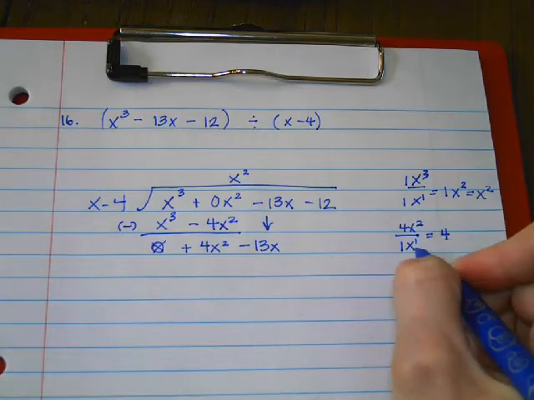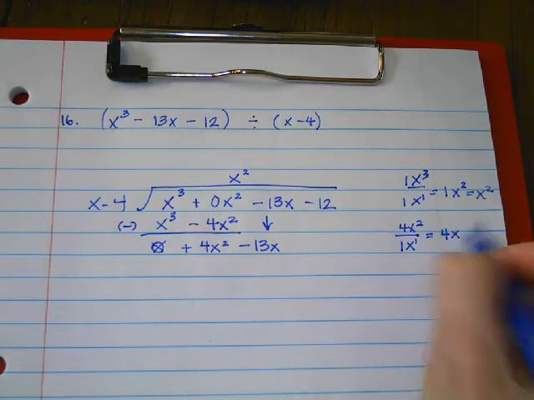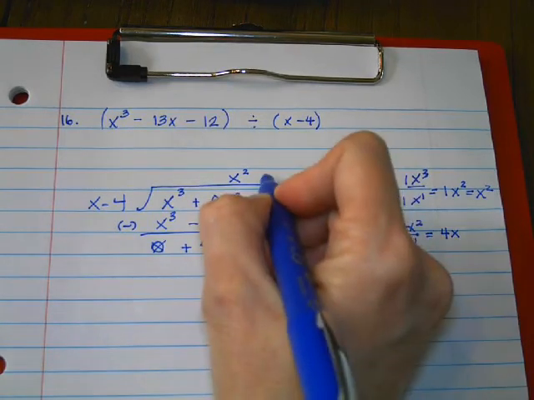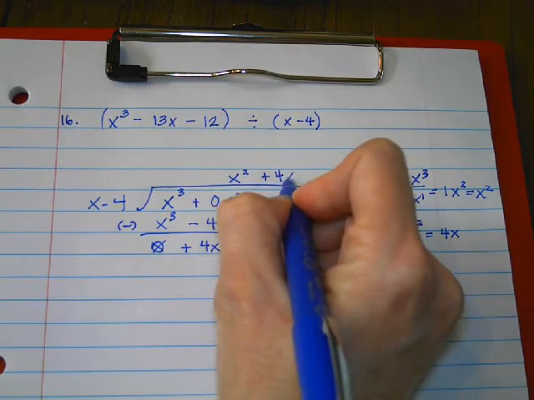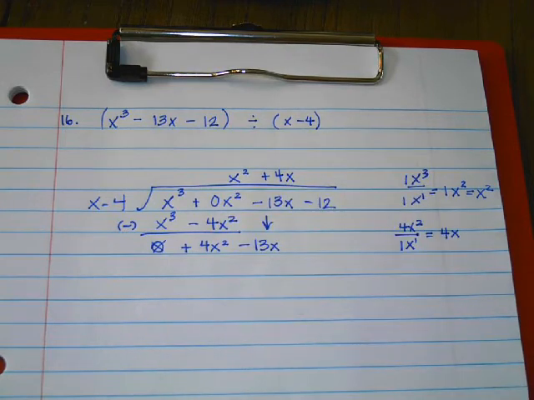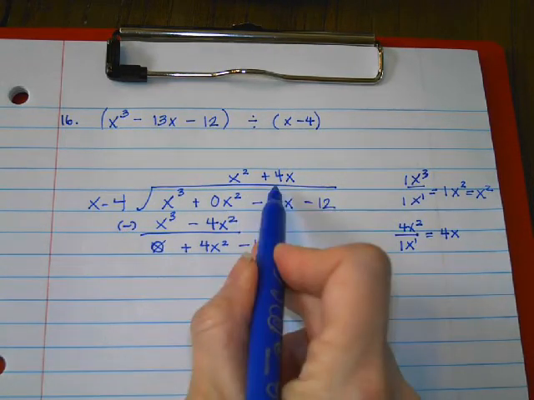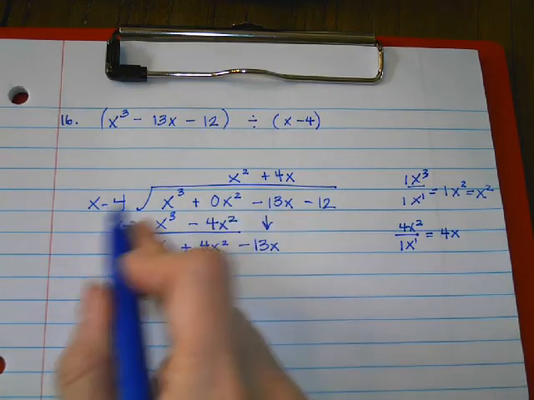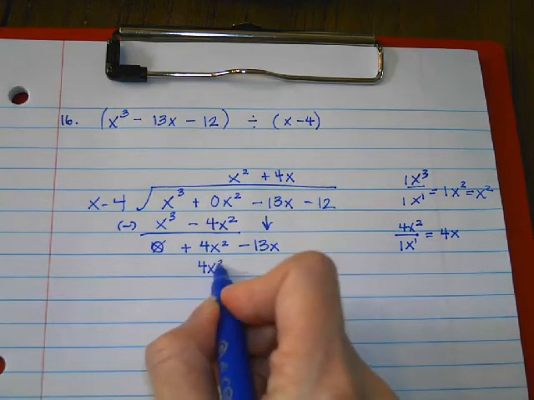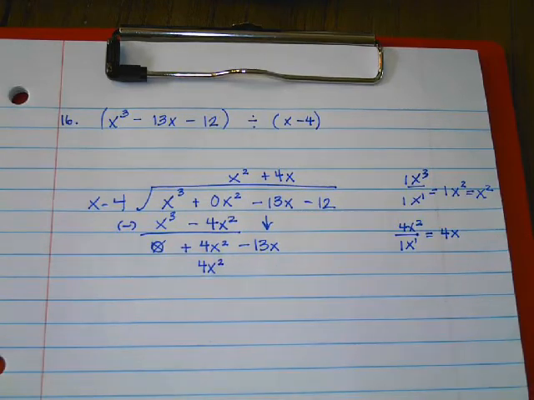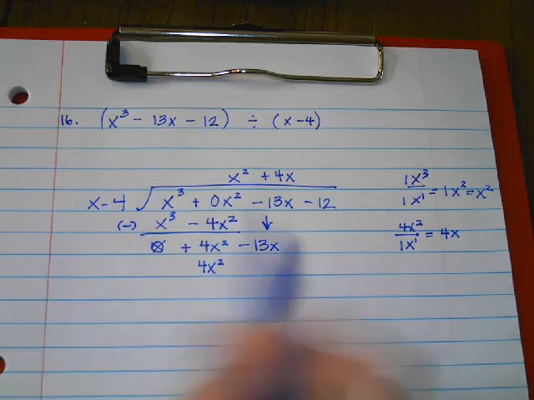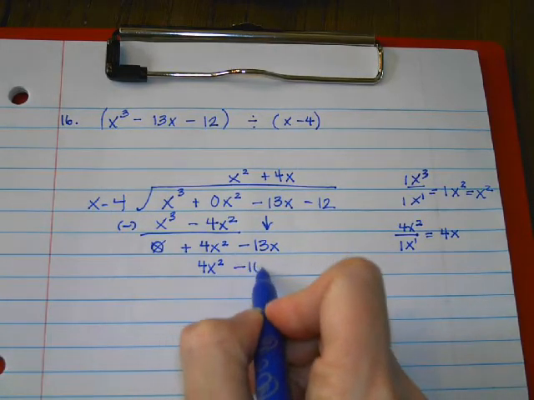X to the second divided by x to the first is just x to the first, or x. We'll put it above its like term, which is negative 13x. We're going to distribute. 4 times 1 is 4, and x times x is x to the second. Then 4x times negative 4 is negative 16x.